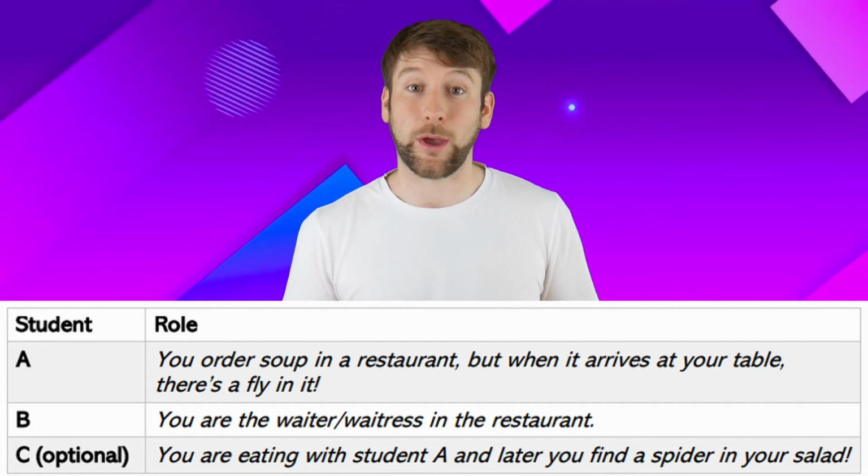Here's an example. You have 2 or 3 students. One is in the restaurant eating their dinner and finds a fly in their soup. Another student is the waiter or waitress and has to resolve that problem. And if you have a third student, they're also dining in the restaurant and they find a spider in their salad. Alright, now we're all talking about the same thing.